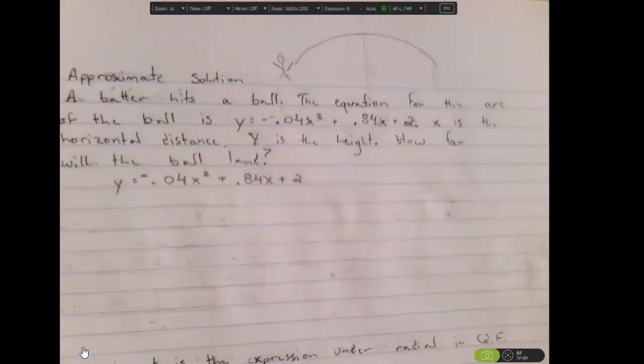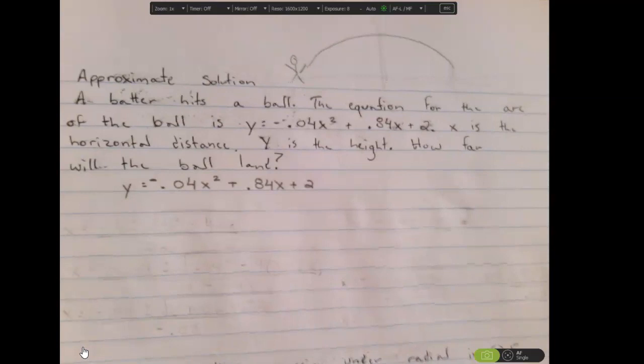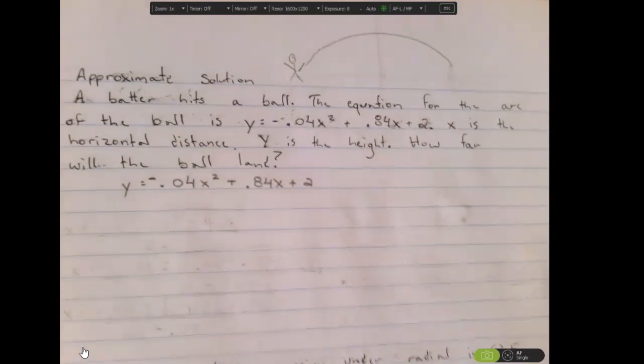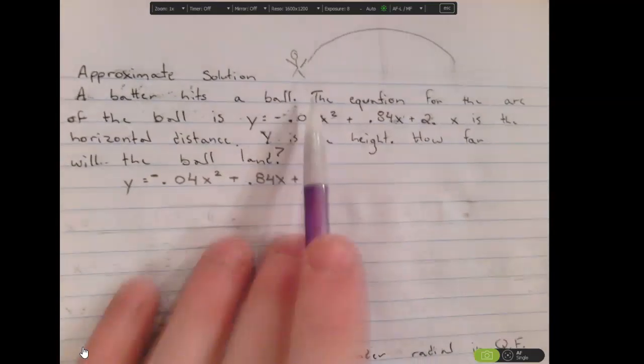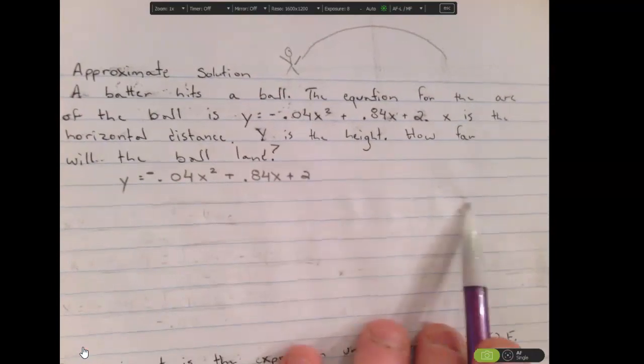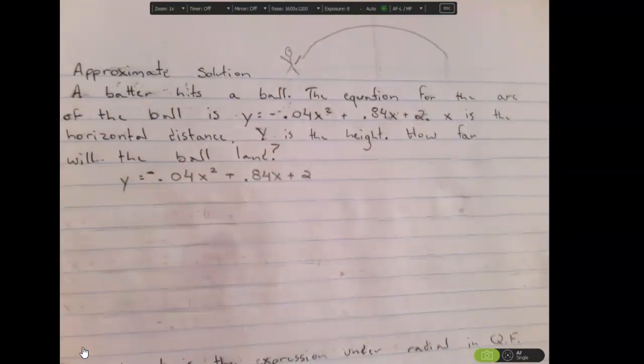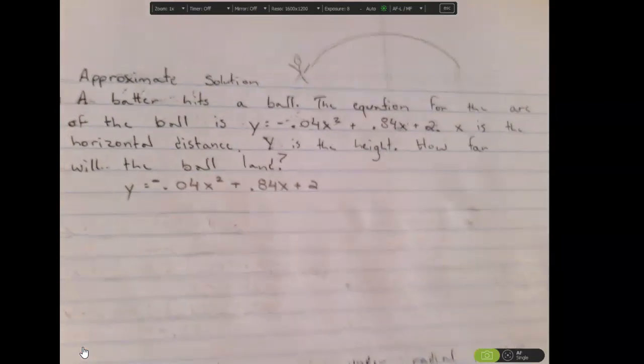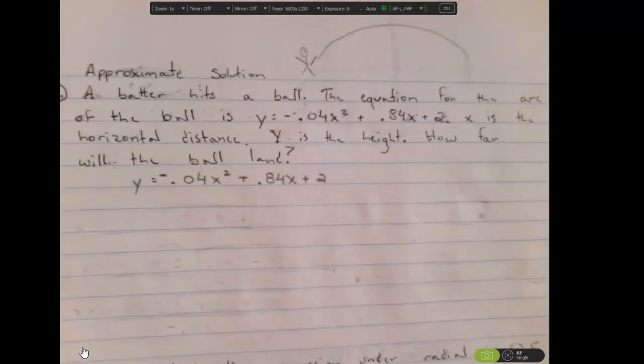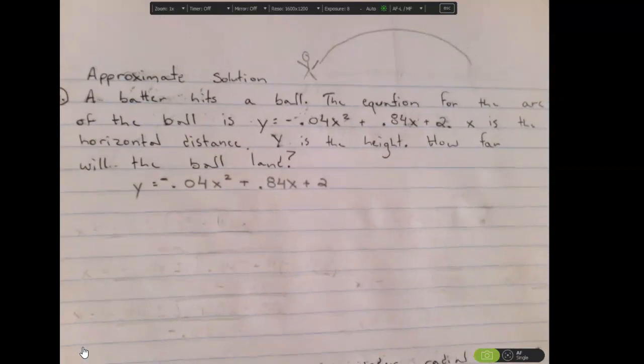In that equation, x represents the horizontal distance. Horizontal distance, that's left to right, how far out. Y is the height, so y is how up or down. So it's like the xy axis plane: x-axis left to right, y-axis up and down. How far will the ball land?